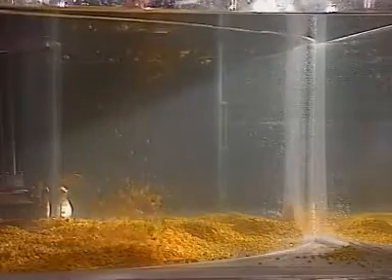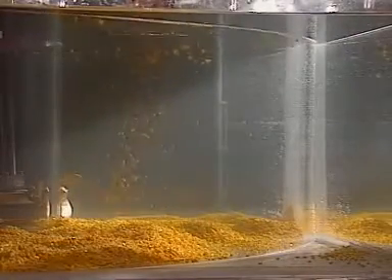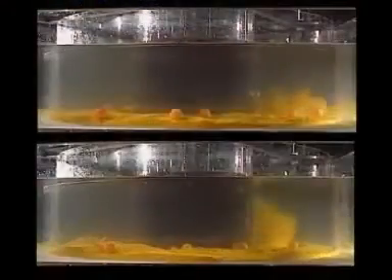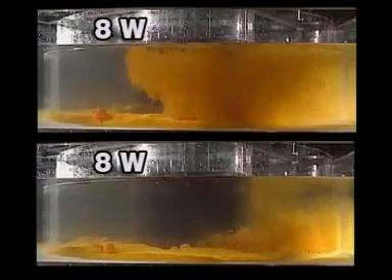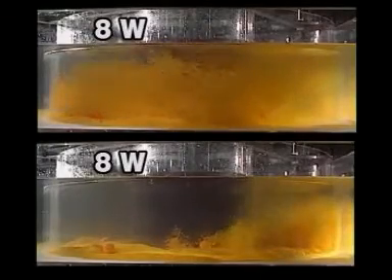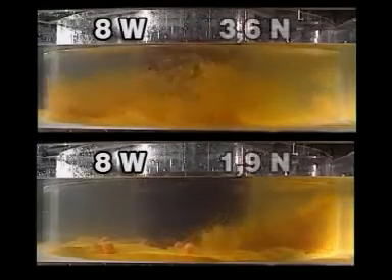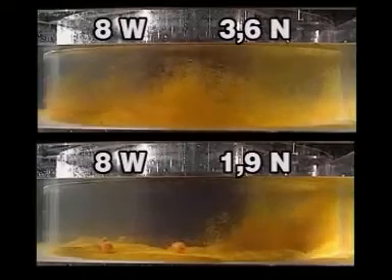Ping-pong balls may seem far removed from real applications, so we replaced them with solid plastic particles having a density higher than water. Again, it's important to note that power input to the mixer is equal in both of these examples, 8 watts. Note the difference in bulk flow velocity and degree of suspension.